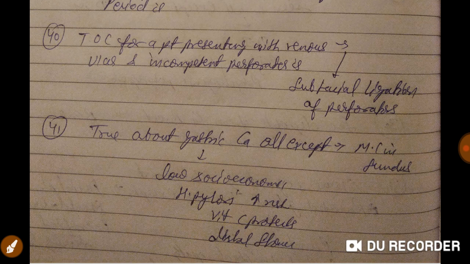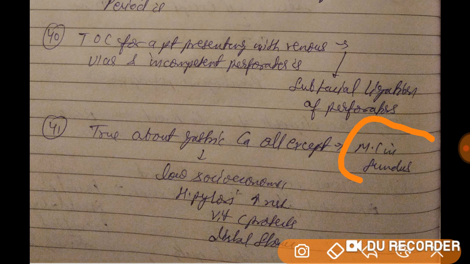Okay. Now, all are true about gastric carcinoma, all except most common in fundus. It is not most common. It is found in low socioeconomic status. H. pylori increases risk. Vitamin C protects, and distal stomach is the most common site for cancer.